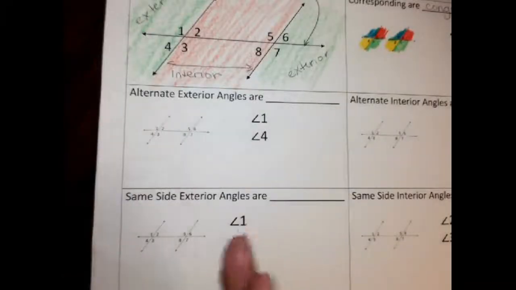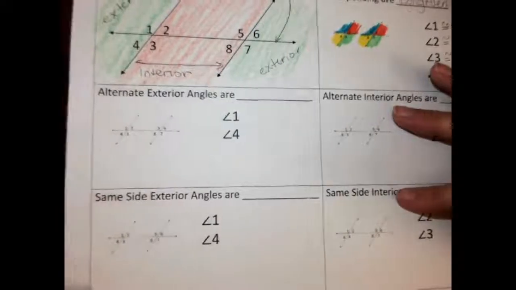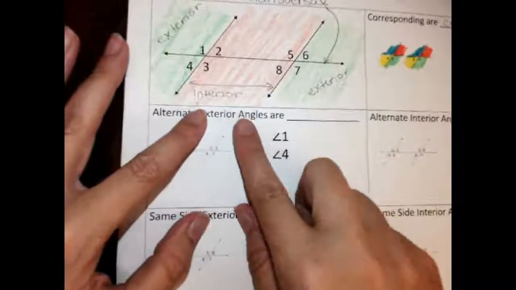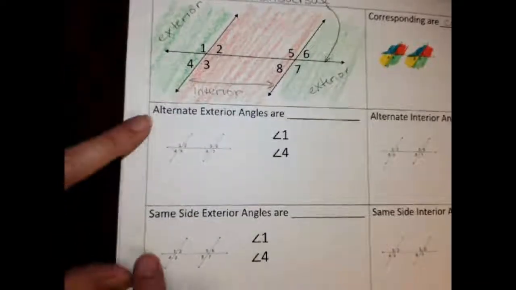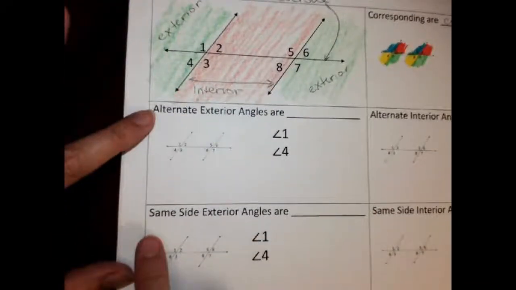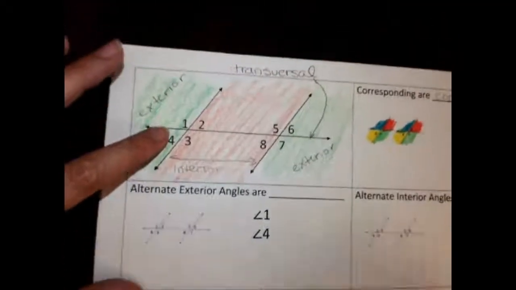Okay, then the other 4 you have at the bottom here, you'll notice these are both exterior, and these are both interior. So the exterior ones, I'm talking about ones that are on the outside up here, like we talked about. Then the difference here is alternate or same side. Well, we're talking about sides of the transversal. Remember that this line in the middle was called the transversal.